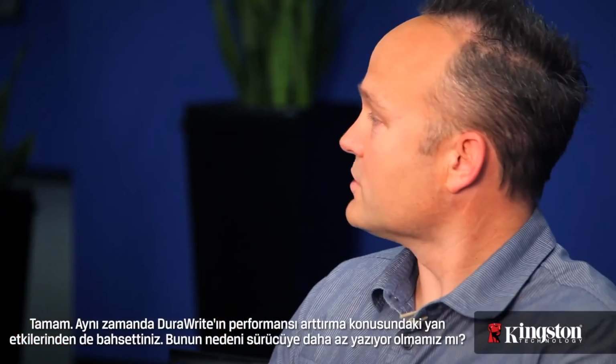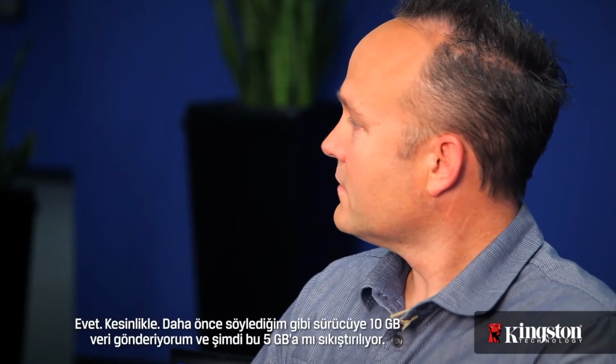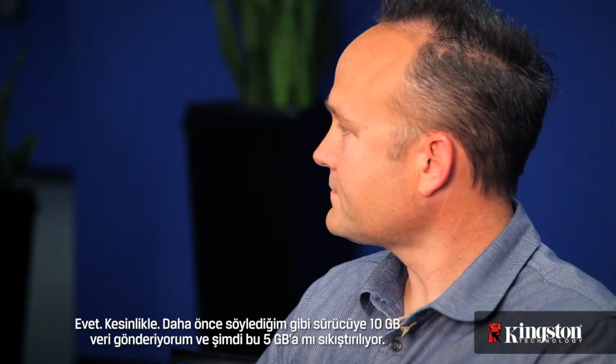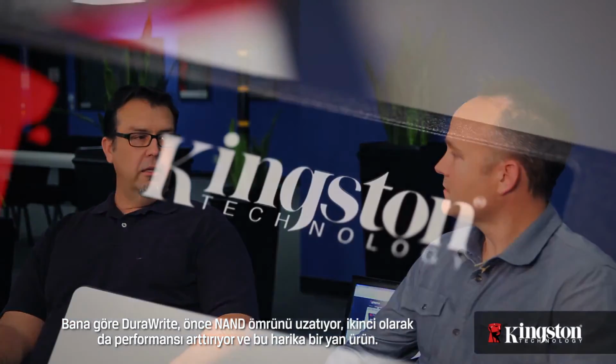Okay, and you also mentioned performance, that DuraWrite has a side effect of increasing performance. Is that because we're writing less to the drive? Oh yeah, definitely. If I'm sending 10 gigs worth of data to the drive, and I can compress that into 5 gigs, we're writing less. I'm effectively writing less and doubling the write speed. It's a nice deal. DuraWrite to me is extending NAND life first, performance second, but it is a nice byproduct. Cool.